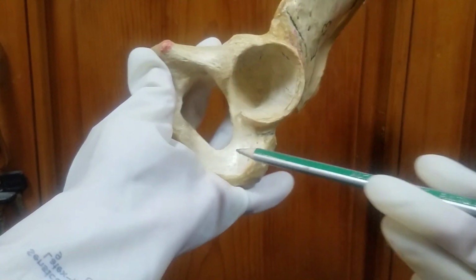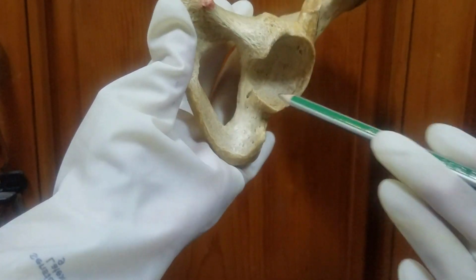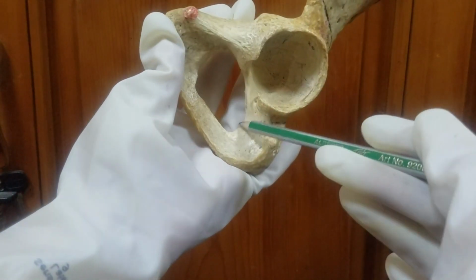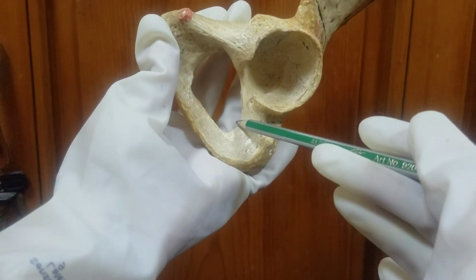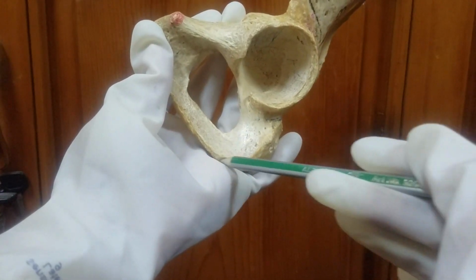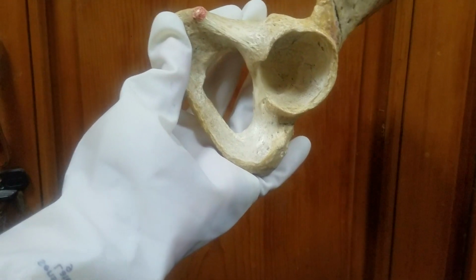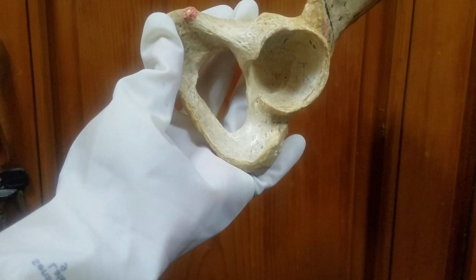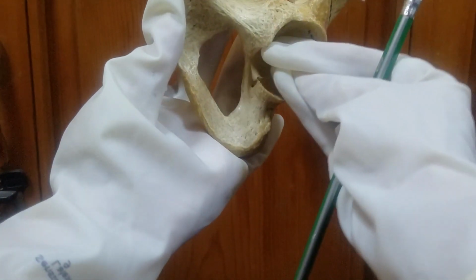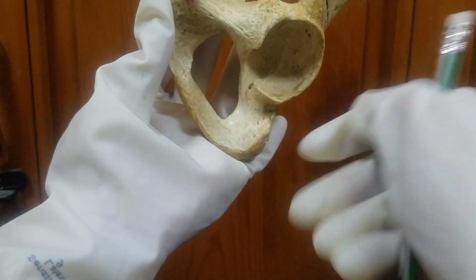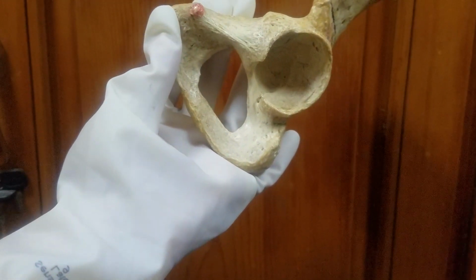The femoral surface is this part, which is present between the anterior and the lateral borders. This is the lateral border and the anterior border. This part is the femoral surface because it is present towards the femur. Here is where the femur is going to be. This is the femoral surface.